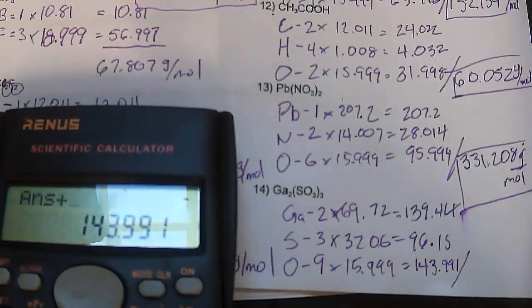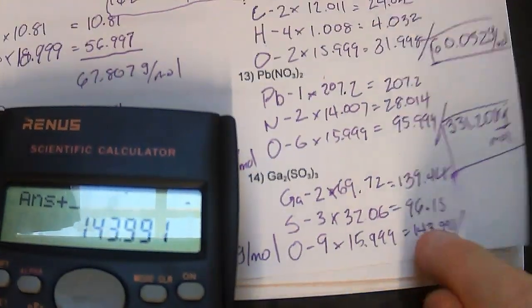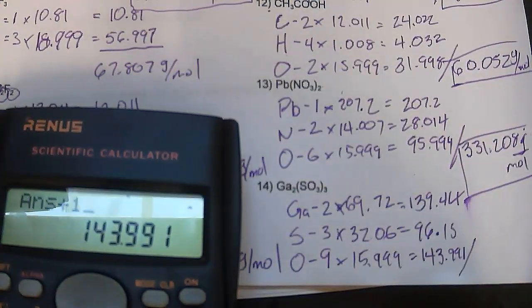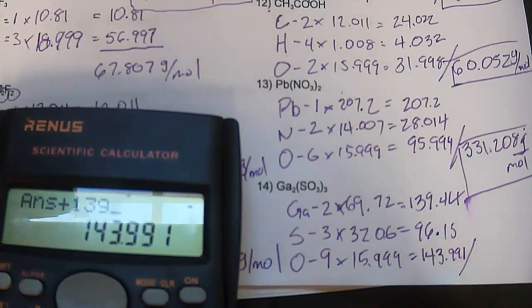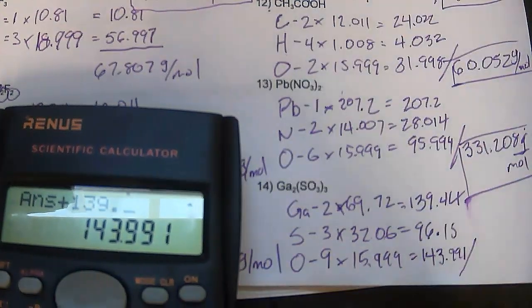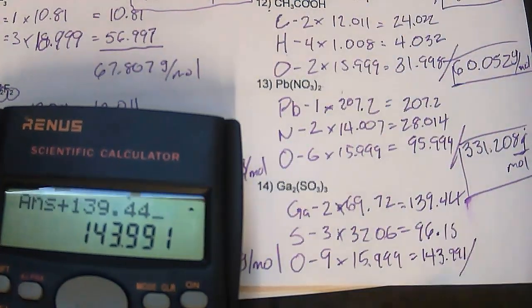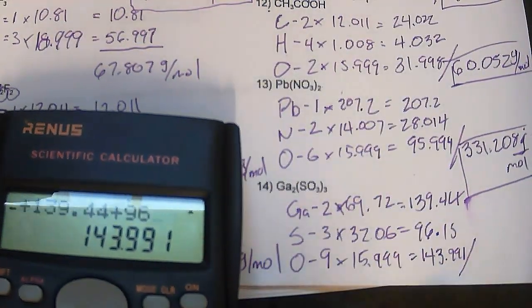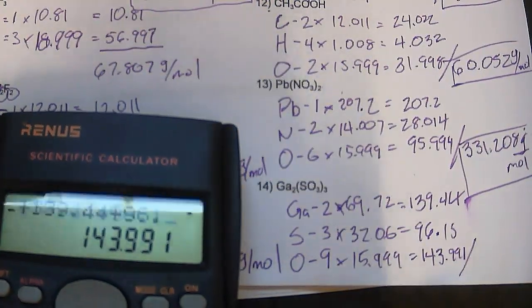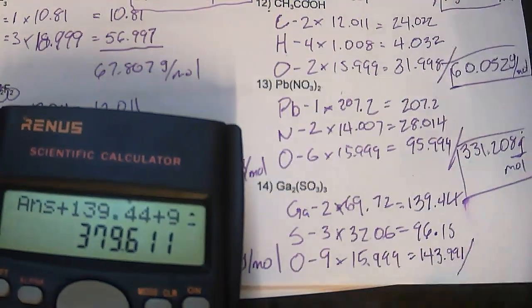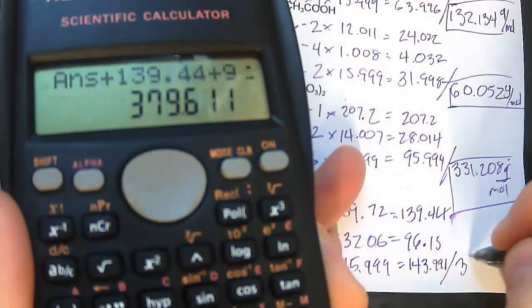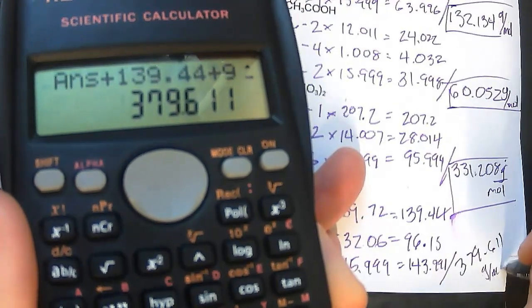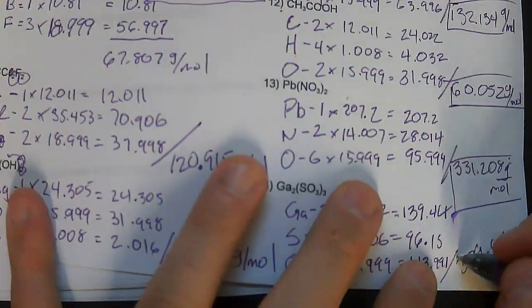Okay, so we'll do plus. So 143.991 plus 139.44 plus 96.18. You get 379.611 grams per mole. Okay, so there you have it.